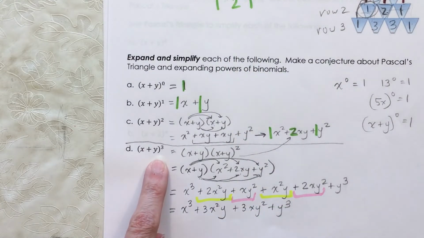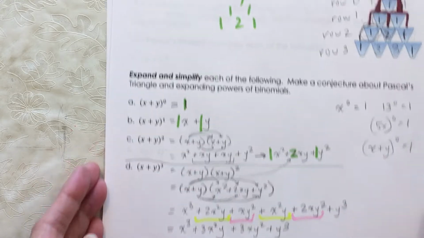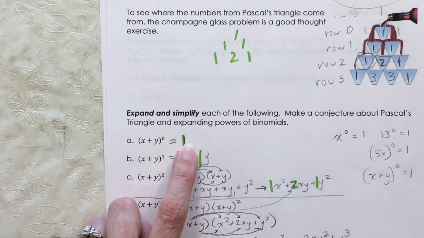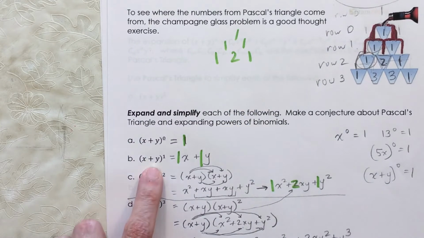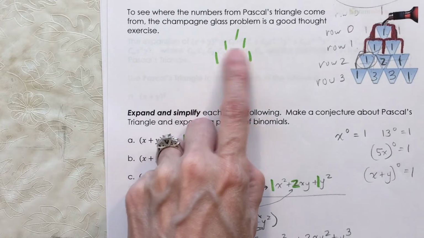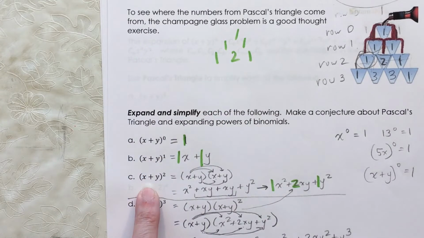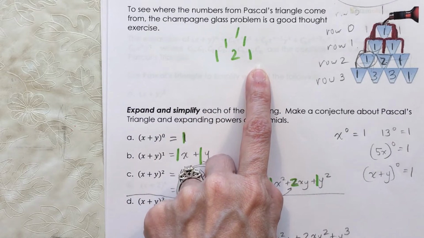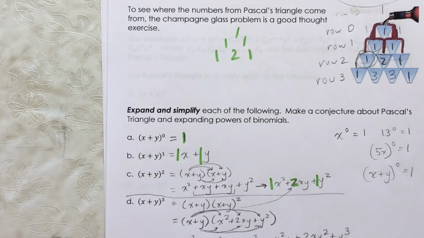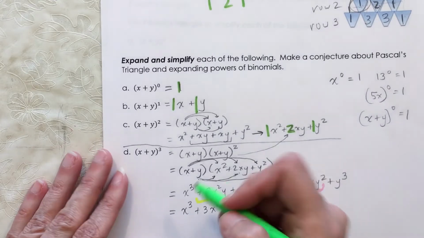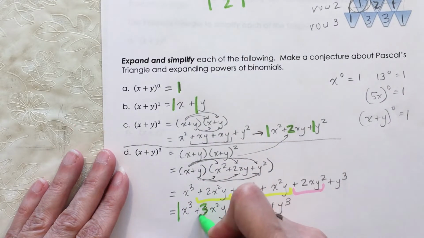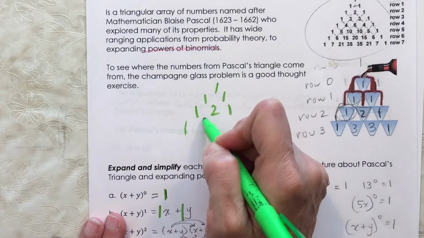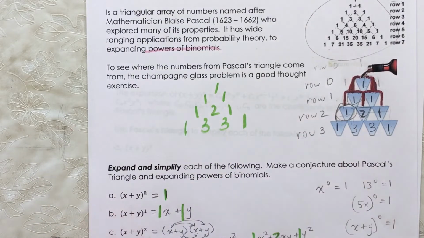And the coefficients of x plus y, put them up here. So for x plus y to the 0, it's 1. For x plus y to the 1, the coefficients are 1 and 1. The coefficients of x plus y all squared are 1, 2, and 1. Okay. And the coefficients of x plus y all cubed down here are 1, 3, 3, and 1.